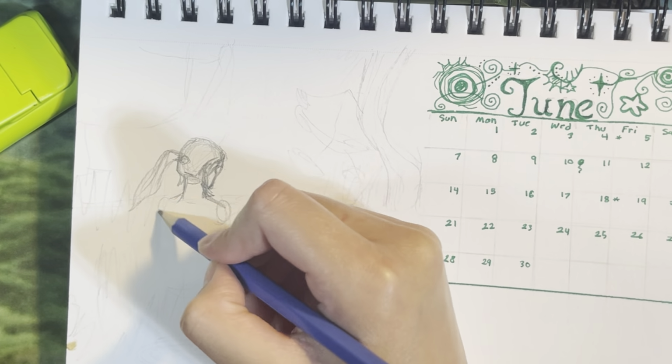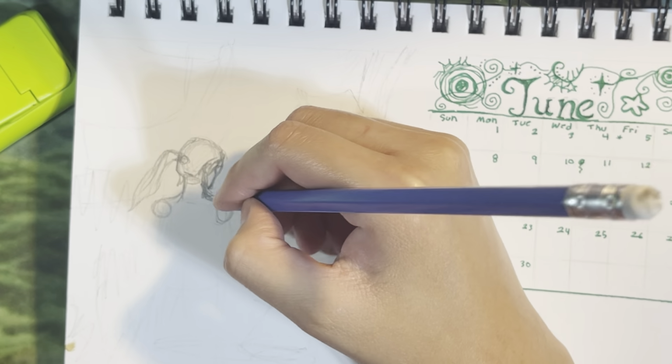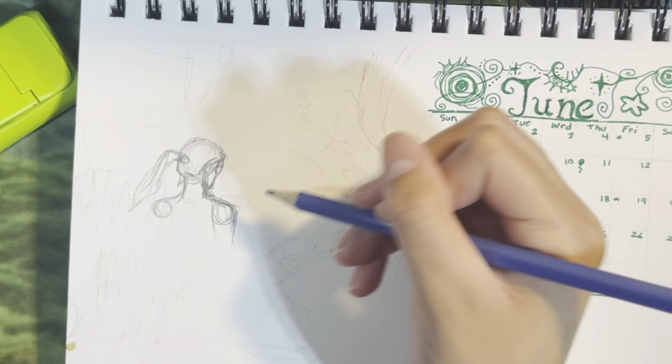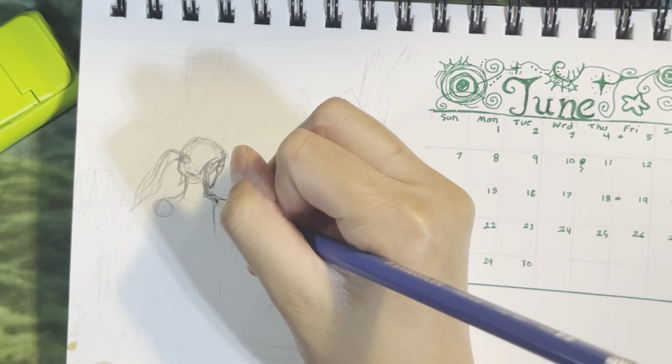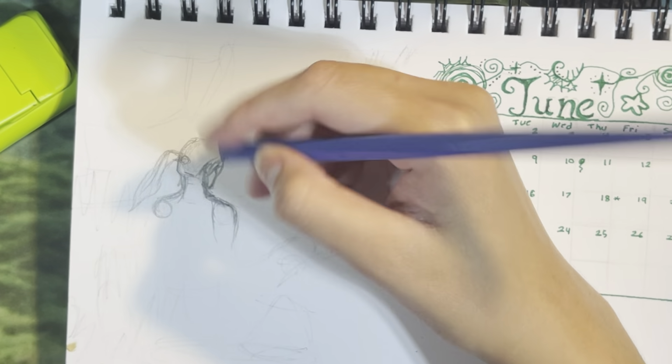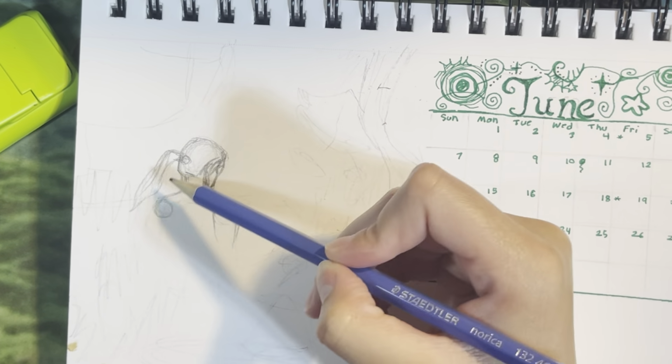Honestly, when I was going back to edit the video, I was like, wow, I didn't realize how rough the first sketch was. I was a little bit intimidated by the reference, so I was probably kind of nervous. That's probably why I was so rough. I just continued to clean up the sketch.